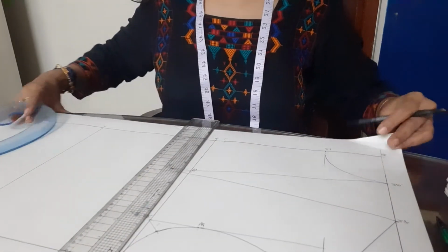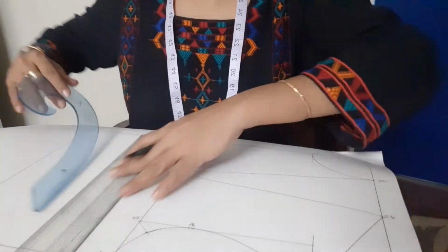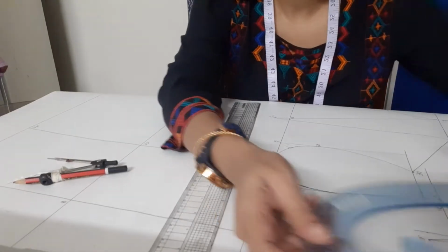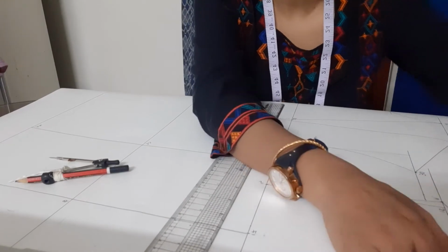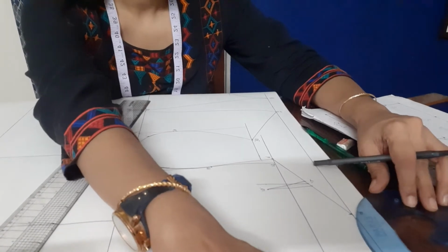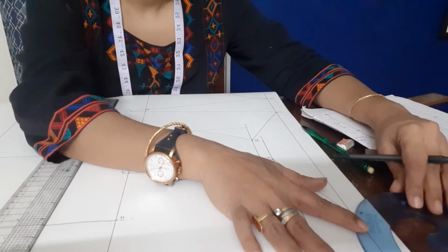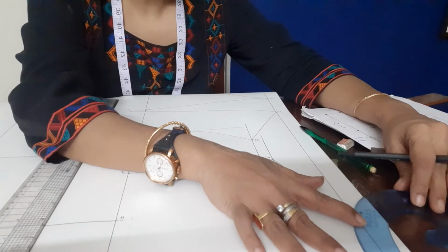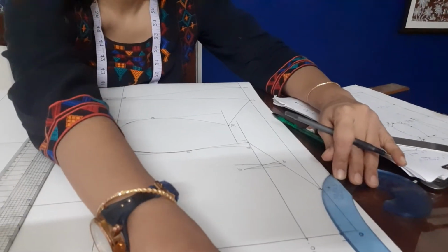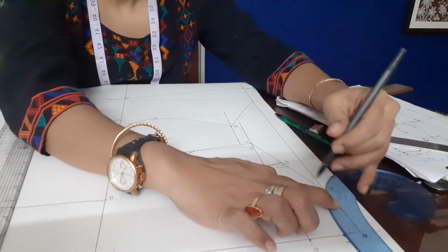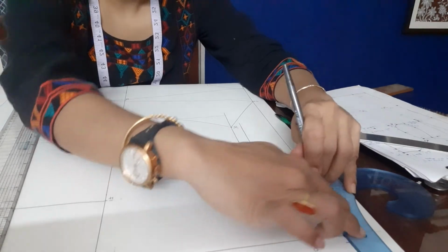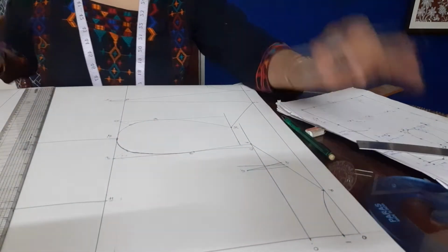Going on to my neckline for the back. It's reverse. Okay, see, watch, it's reversing it. I'm using this part. Same principle, make sure that there is a guideline over there, and I connect 9 and 1, and that's my back neck.